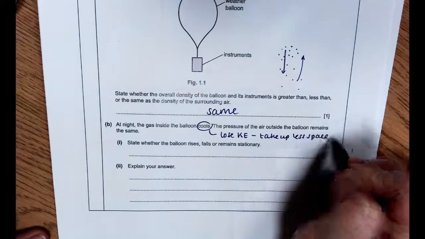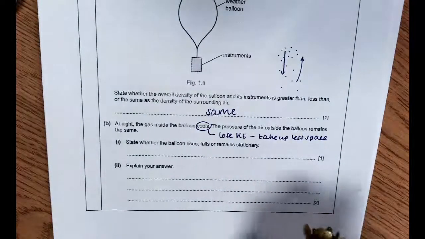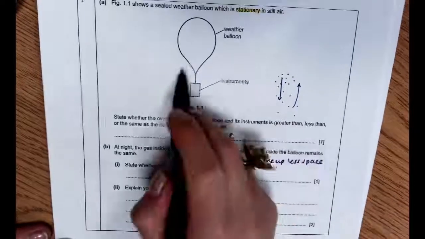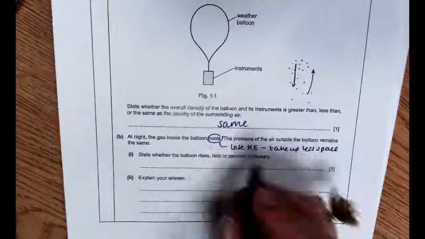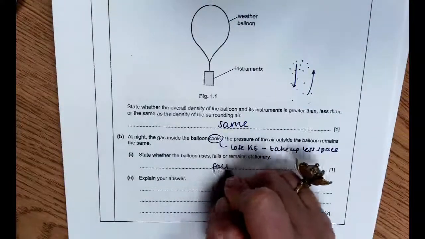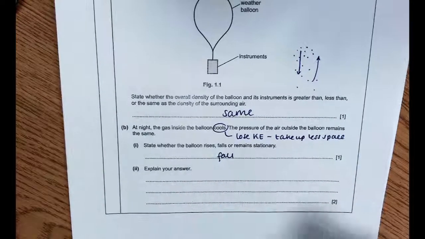Okay, so therefore the volume is going to decrease. That's going to make it more closely packed. That makes it more dense. So now what we've got is more dense air inside the balloon and less dense outside. So the balloon is going to fall. And we just have to give what we just said as our explanation.